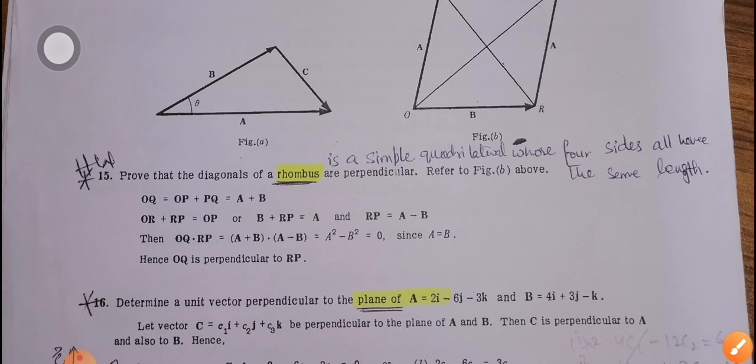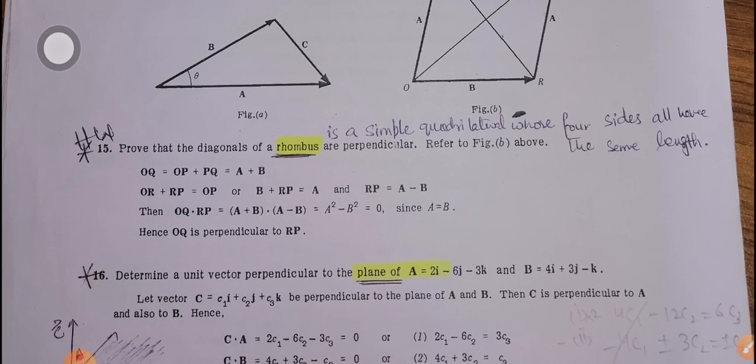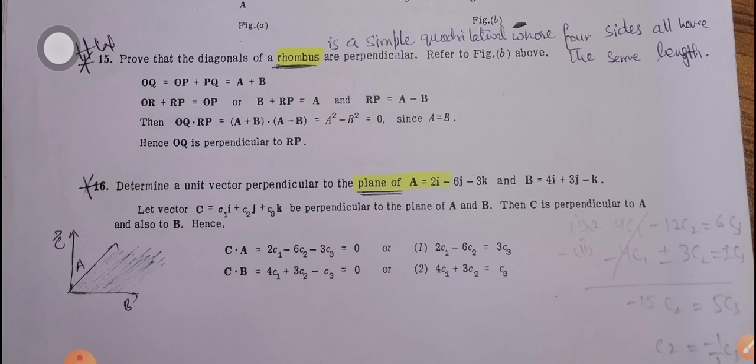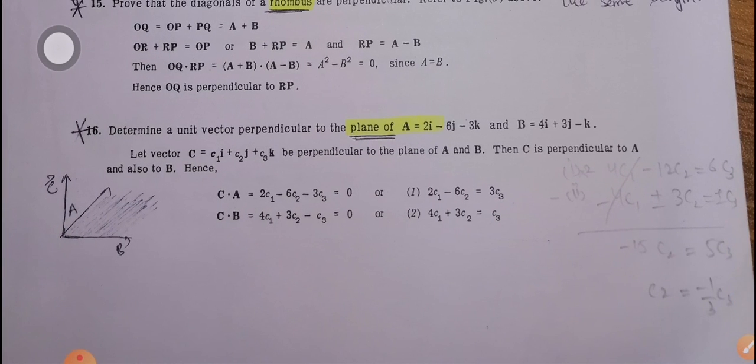Question number 14 is not included right now. Question number 15 is your homework, and you have to check it out. Next we have question number 16. Determine a unit vector perpendicular to the plane of A and B. So we are required to find a unit vector which is perpendicular to the plane of A and B.